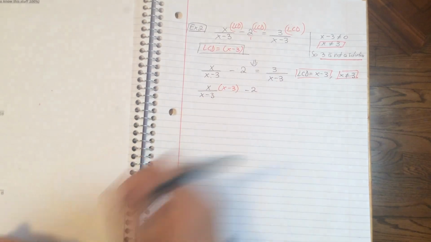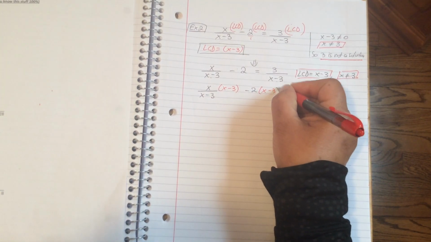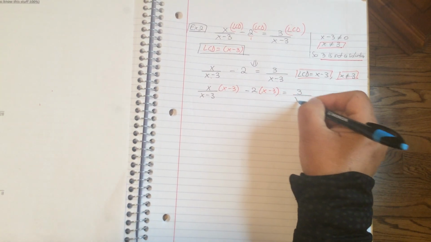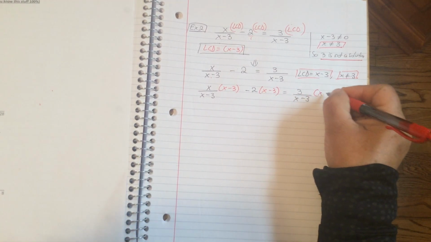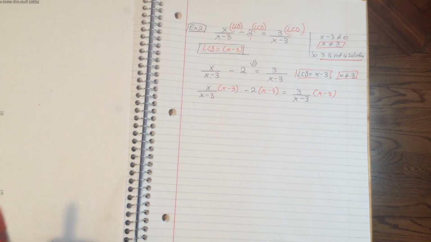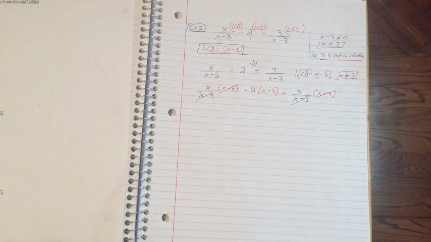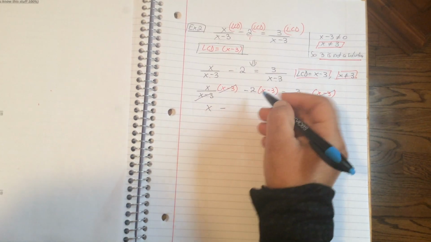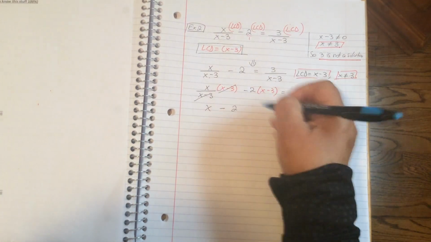Minus 2 times the LCD equals 3x minus 3 times LCD. And as I planned, no more denominators. So what I have is x minus... let me rewrite this now, I am not multiplying right now.